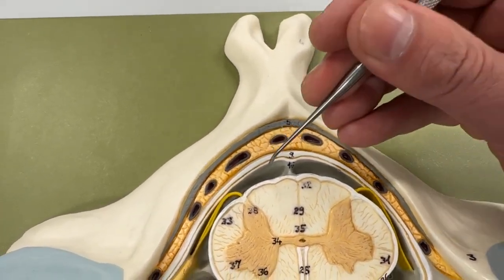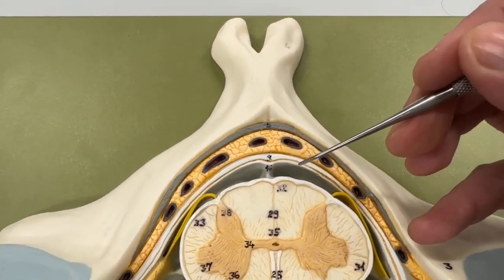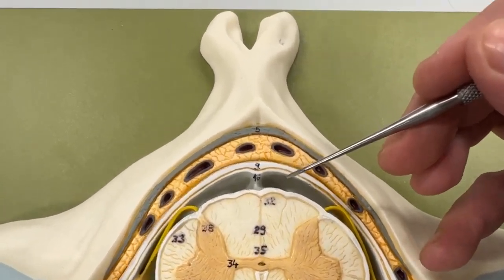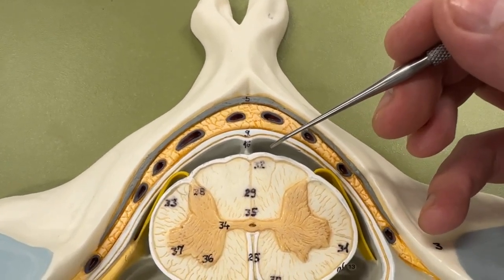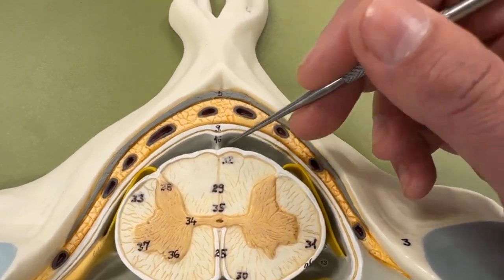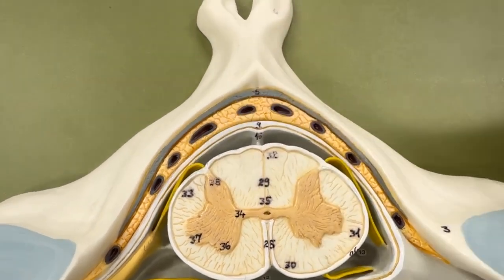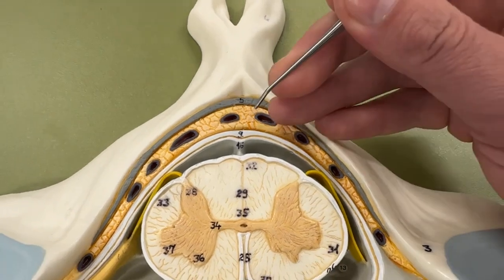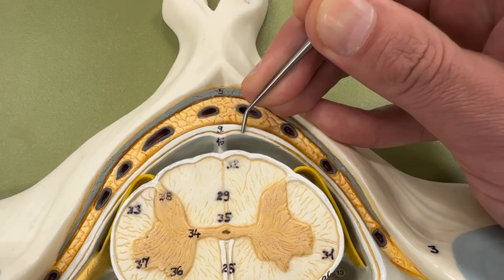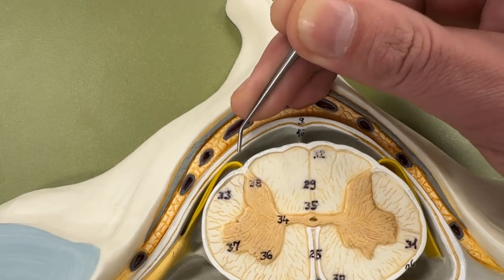So in that naming of this structure was the word arachnoid. So you may think of arachnophobia when you hear that word. And the reason why it has that name is that in life, though not depicted on this model, there are going to be web-like structures that are going to be found in this subarachnoid space. And that's how it gets its name. The layer of meninges that overlies the subarachnoid space is the arachnoid mater. So this layer is the arachnoid mater.